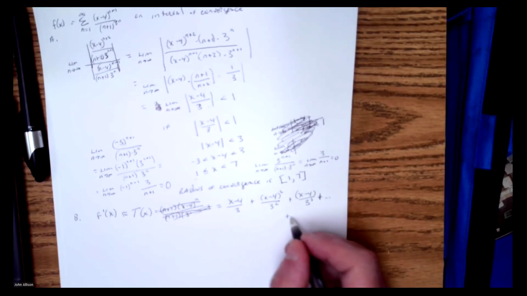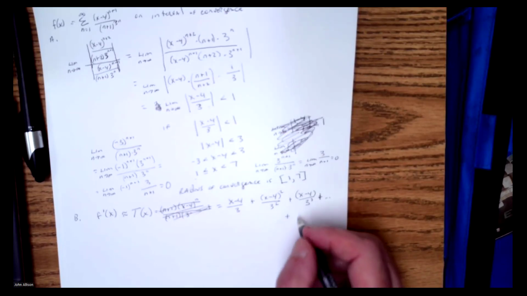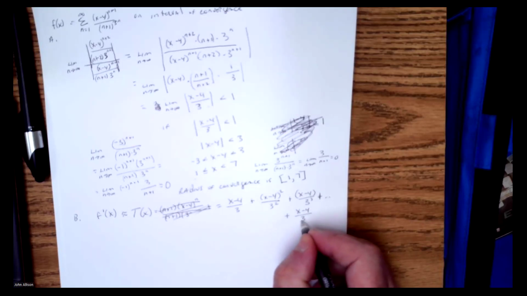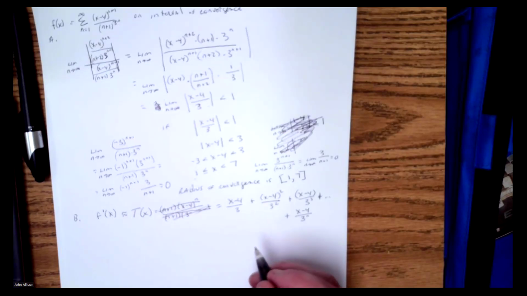And the general term, I'm going to put the general term here. Looks like this is term 1, 2, 3. So it's going to be x minus 4 over 3 to the n. That looks approximately right. Do the derivative term by term. They want the first 3 non-zero terms. These are non-zero terms.